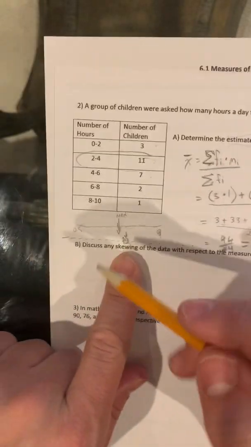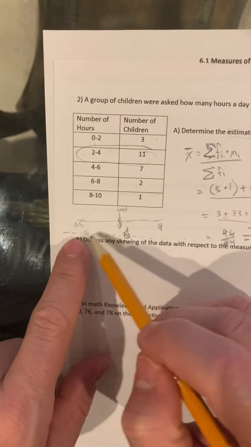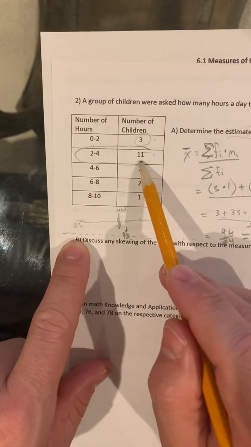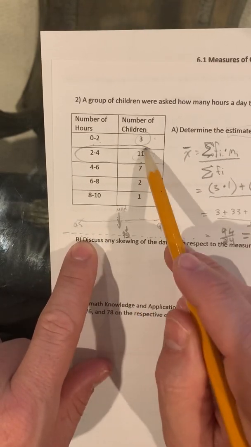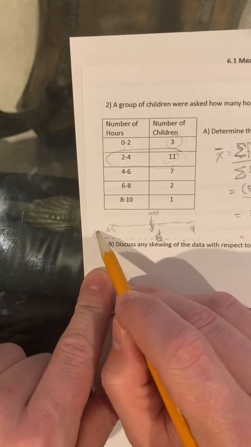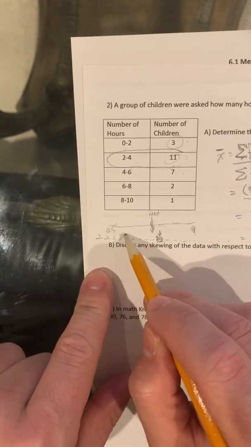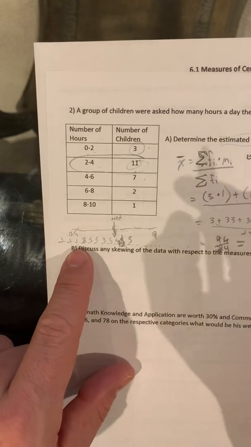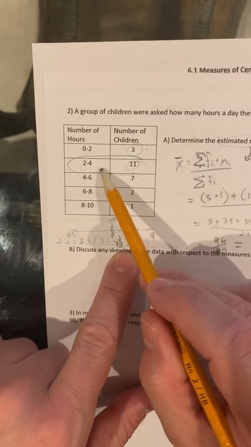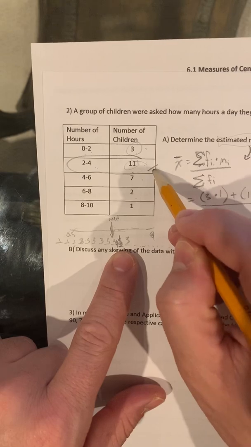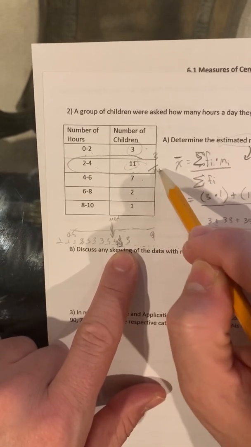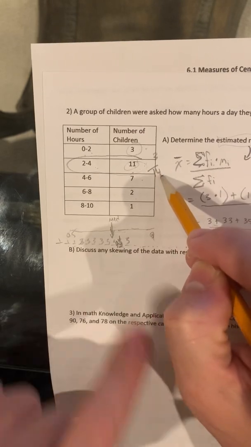The first 3 spots will be occupied by these numbers here, so 1, 1, 1. Then the next 11 spots will be taken up by this column, which brings us from 3 to 14.